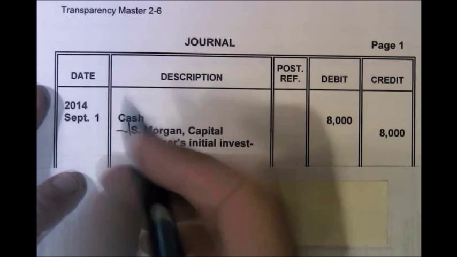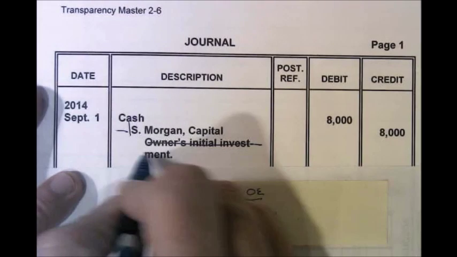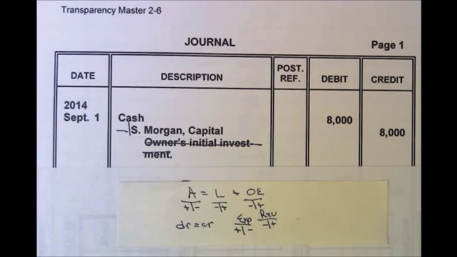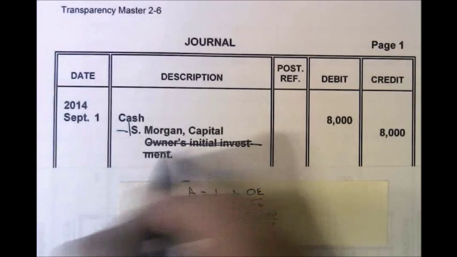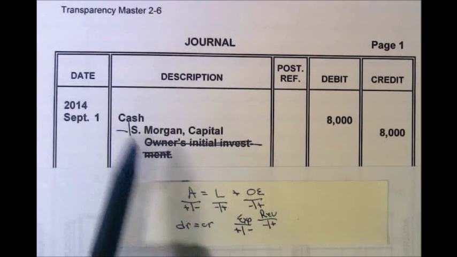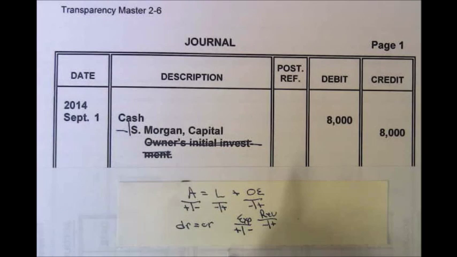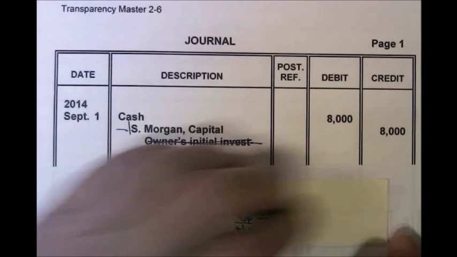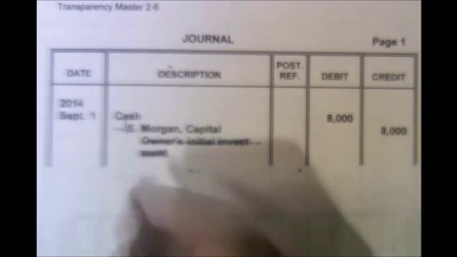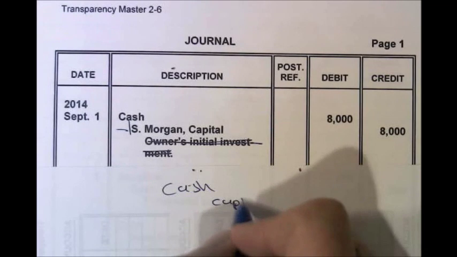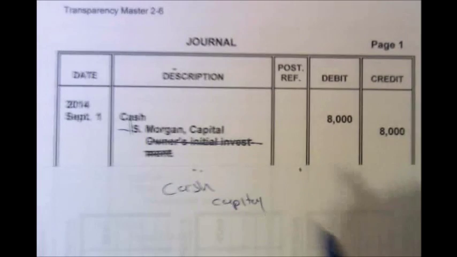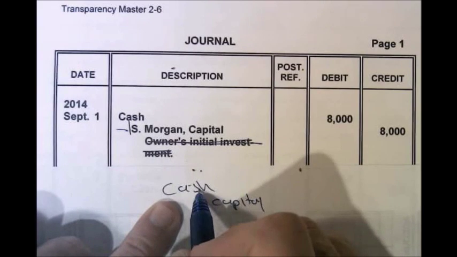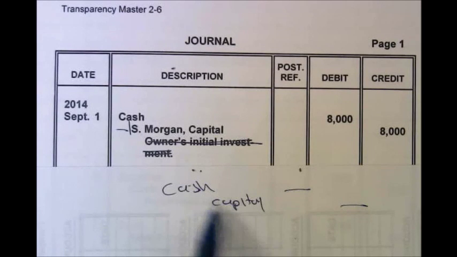Your book is going to talk about describing it. I don't really want you to describe it. I'm more concerned with doing the transaction. So this form matters because at some point in the future, I'm going to write the words cash and capital, and when I write that I've just written a transaction that debits cash and credits capital, because cash is first and flush to the left, and capital is second and indented. So that's why we use that form.